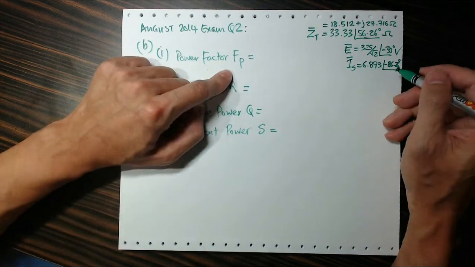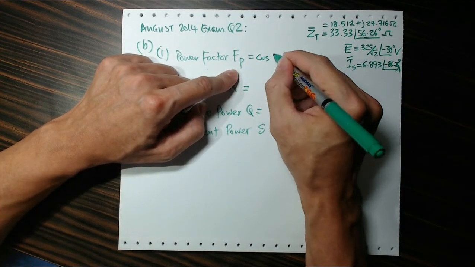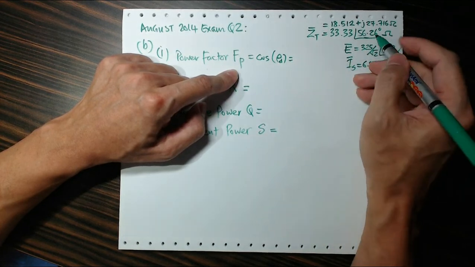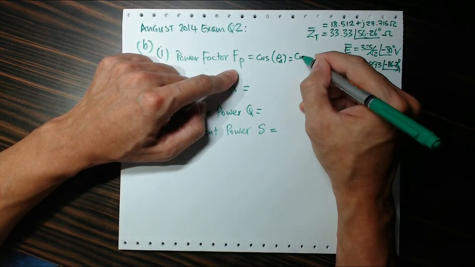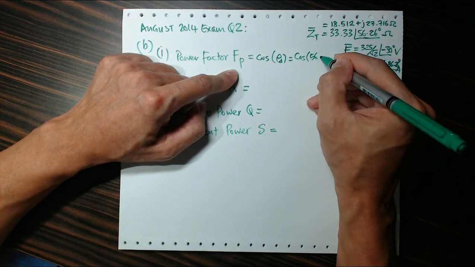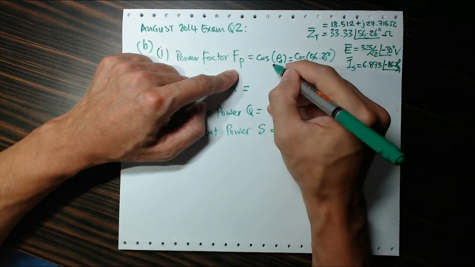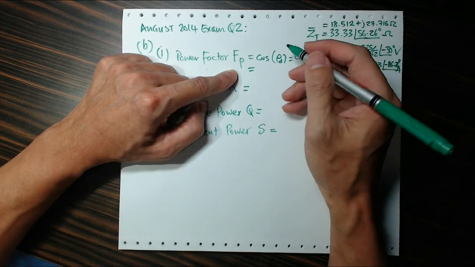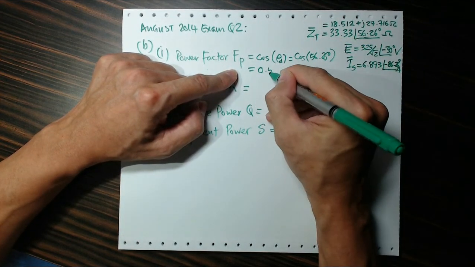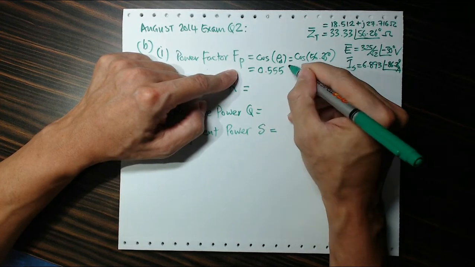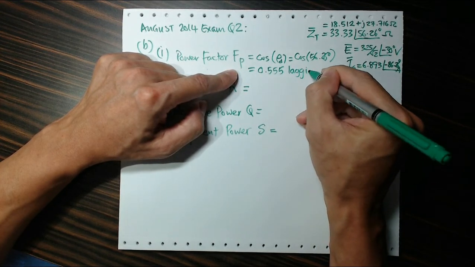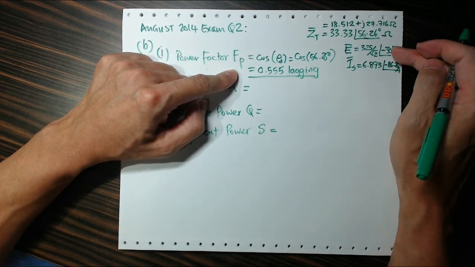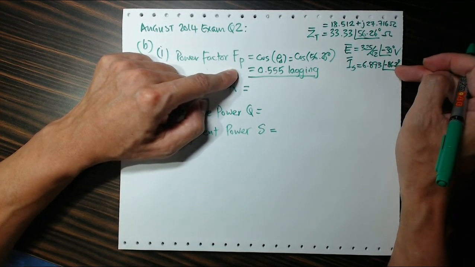So the power factor is actually the cosine of the phase angle difference, which is the angle given by the impedance here. So it's actually cos 56.26 degrees. That gives us a value of 0.555 lagging. Right? Lagging, why? Lagging because the voltage is ahead of the current.